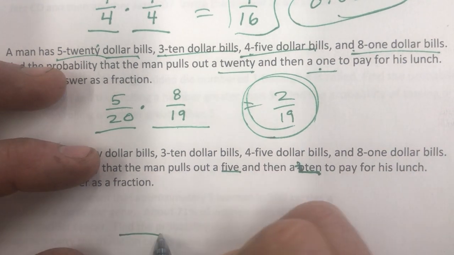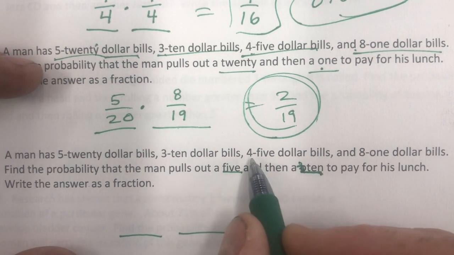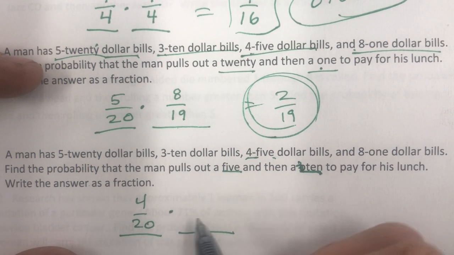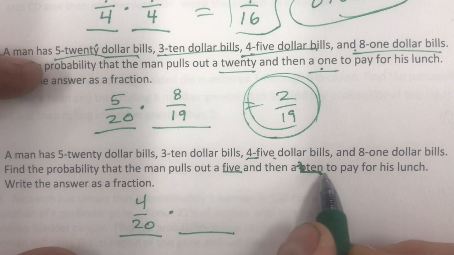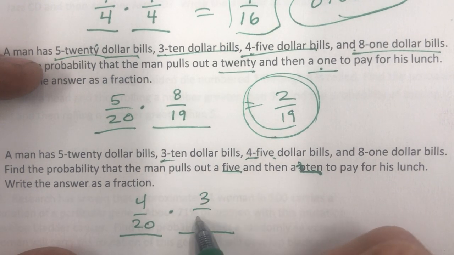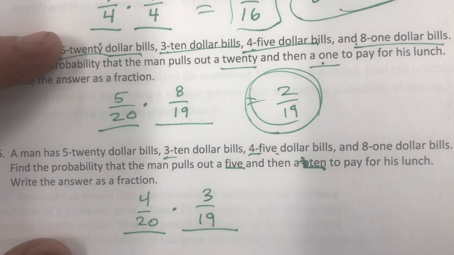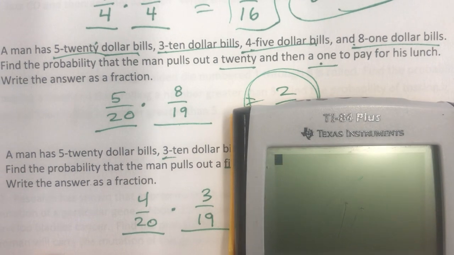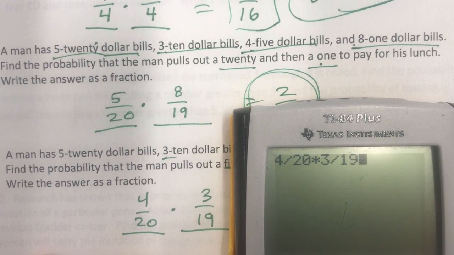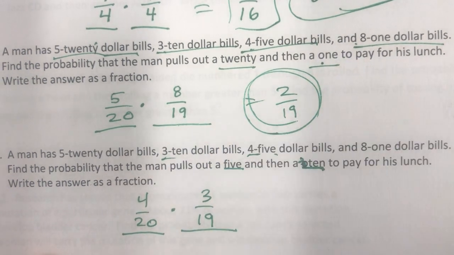All right, so we got 2 events again. The first one, he wants a 5, so there's 4 5s, so there's 4 of those out of 20. But for this next event, he wants a 10, and there's 3 of those out of 19 now because we've already taken that first one out. Okay, so we're going to multiply 4 divided by 20 times 3 divided by 19. Okay, and change it to a fraction. That's 3 over 95.